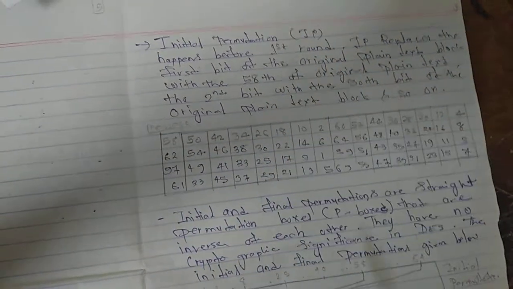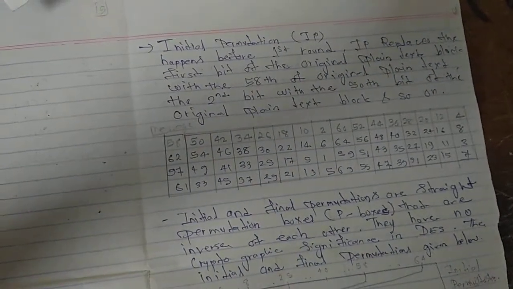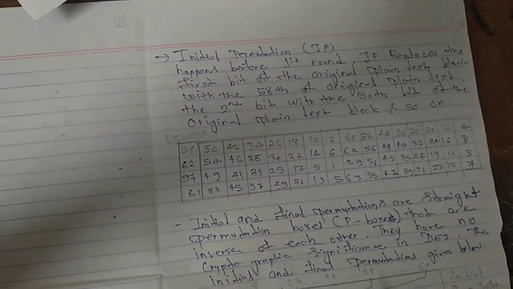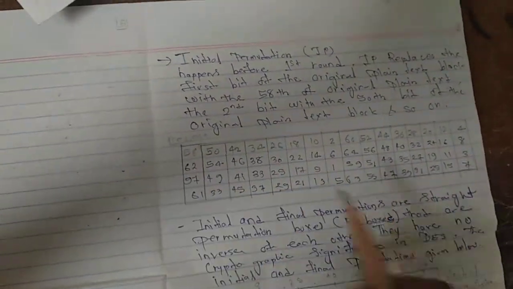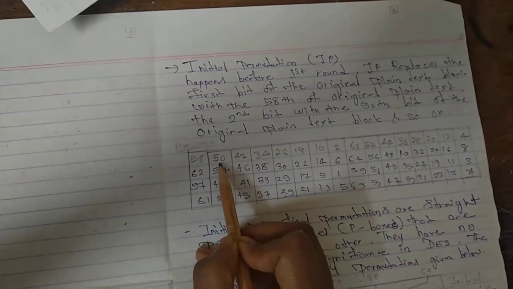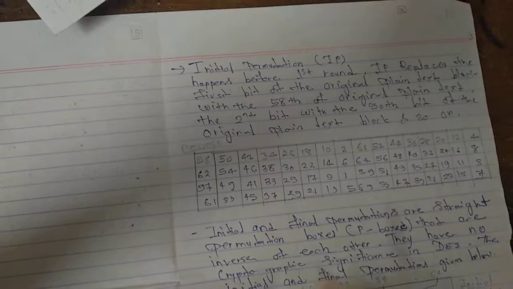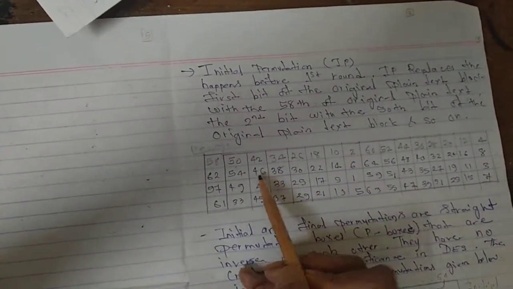But in the initial permutation, whatever value is at the 58th bit, I put in the 0th bit. In the second bit, whatever value is at the 50th bit position, I put here. This is the initial permutation. Then the third bit will be replaced with the 42nd bit. Like this, the bits are just interchanged in some positions. This is called initial permutation.